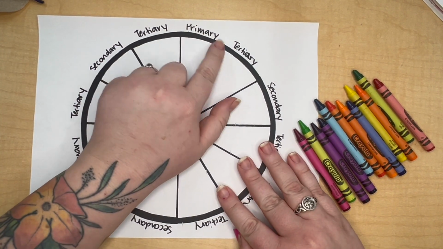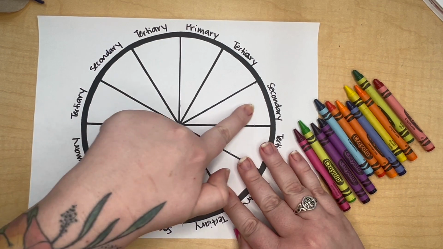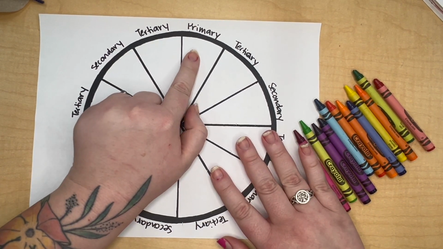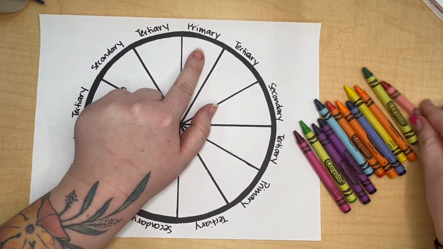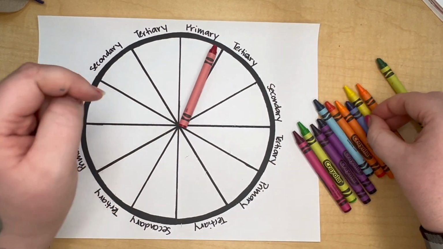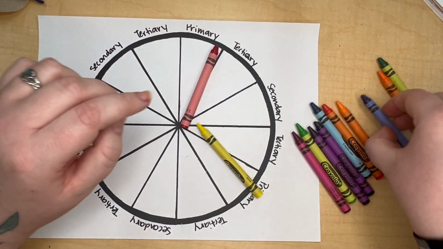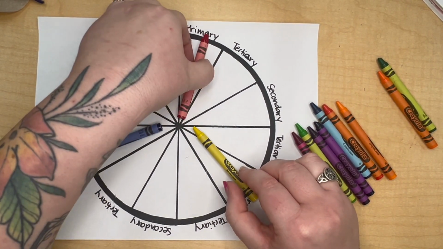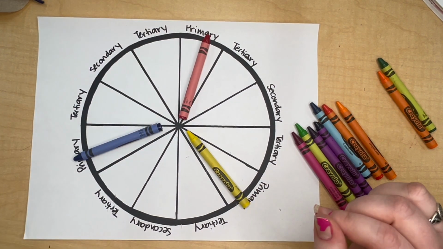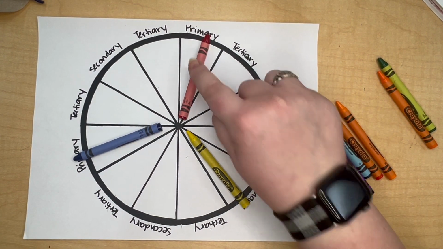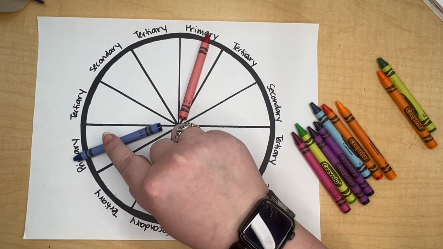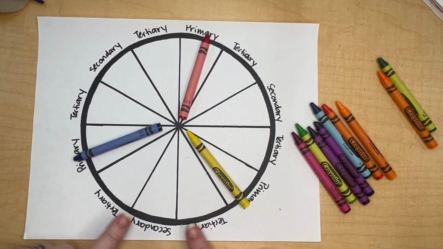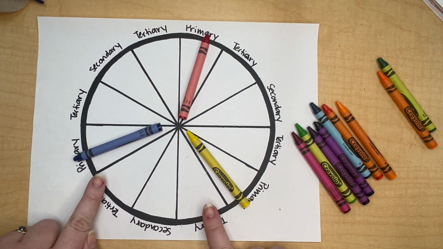And I have the names over these little slices of my wheel, and I'm going to tell you what those mean. So this word says primary. Primary colors are red, yellow, and blue. So when you get your paper, you know that those three slices need to be colored red, yellow, and blue. And the spaces in between those colors are where you need to put specific other colors.